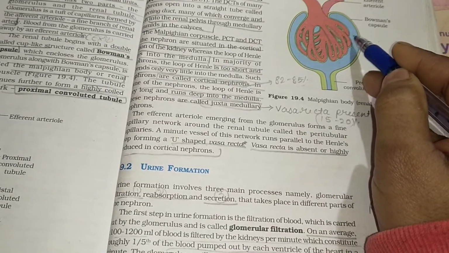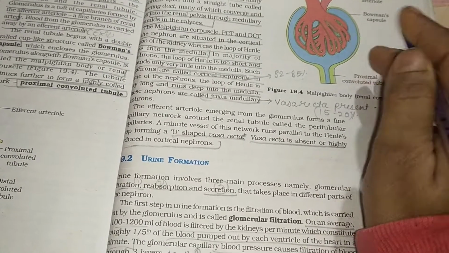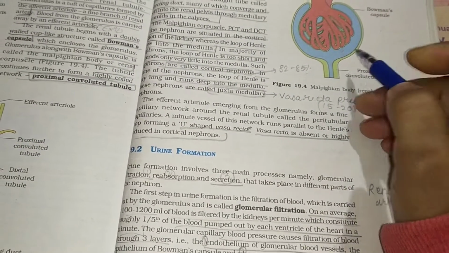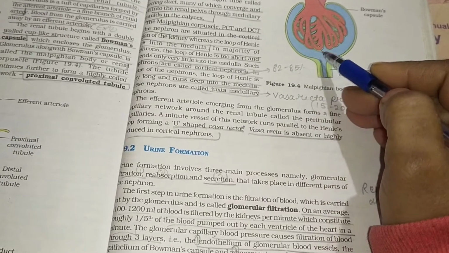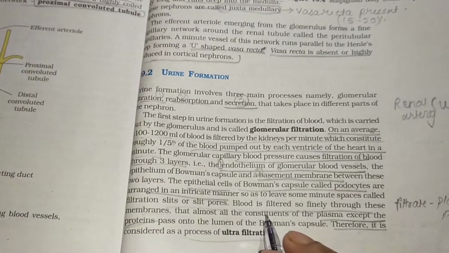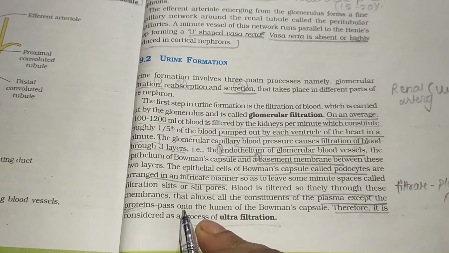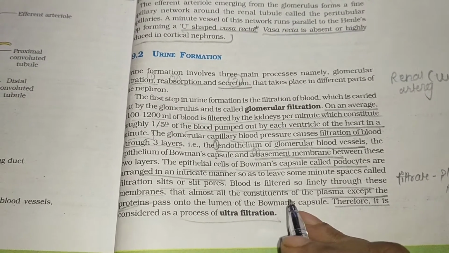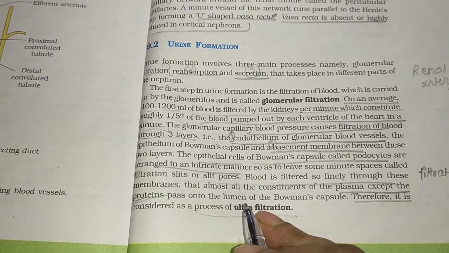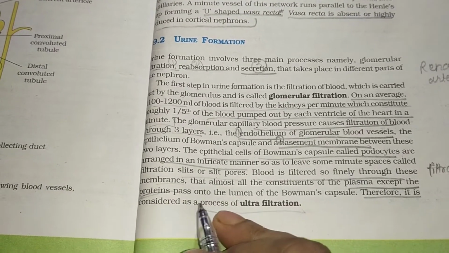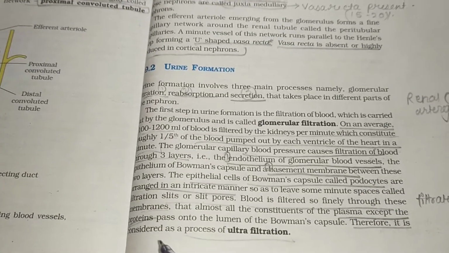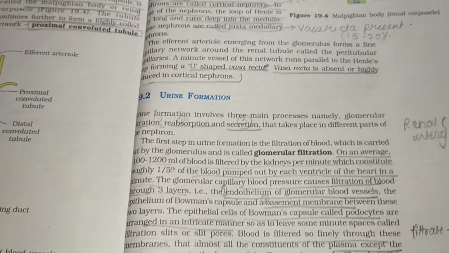The epithelium of the Bowman's capsule is arranged in an intricate way, leaving minute spaces between the cells, so that blood can filter so finely through these membranes that almost all the constituents of the plasma except the protein pass on to the lumen of the Bowman's capsule. Therefore, it is also called the process of ultrafiltration.